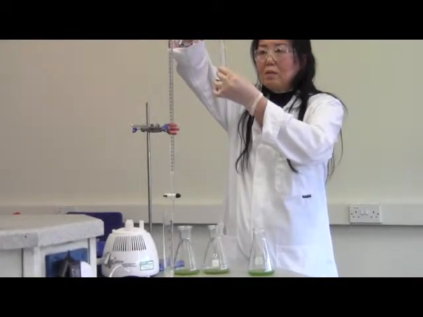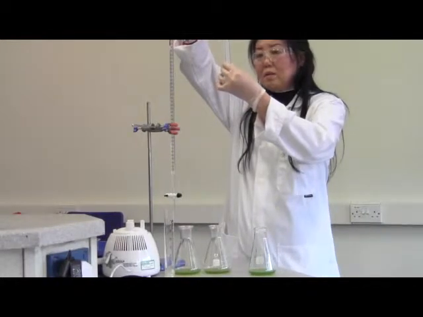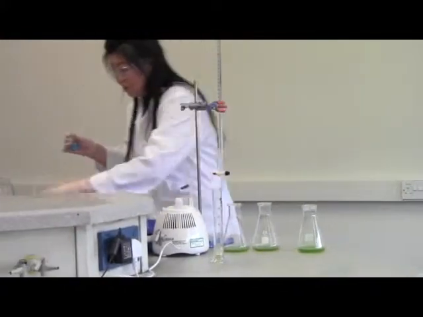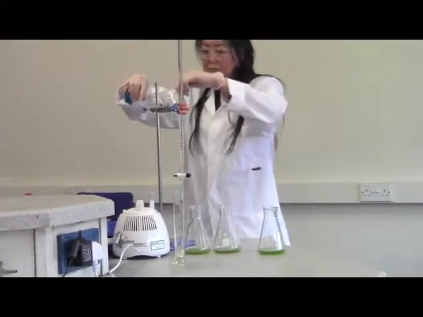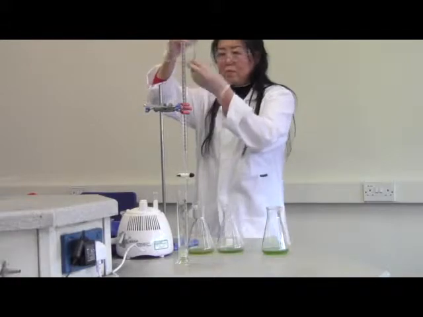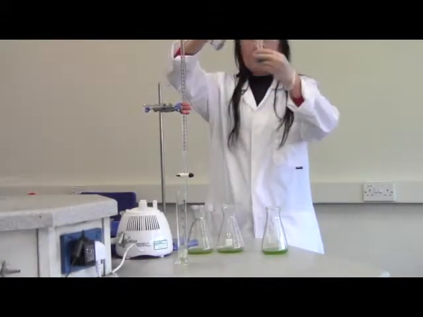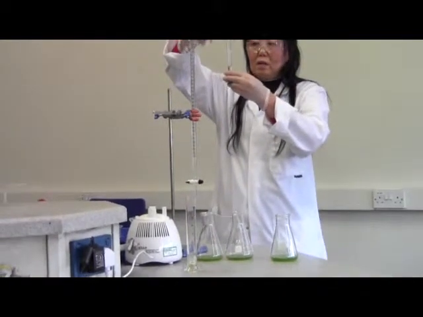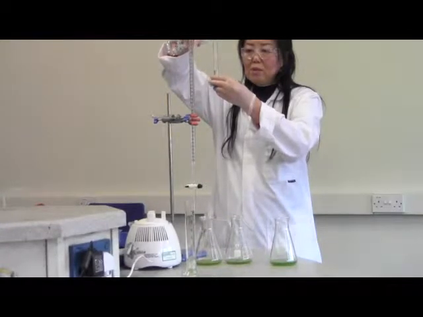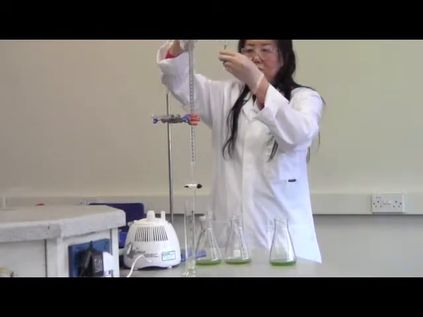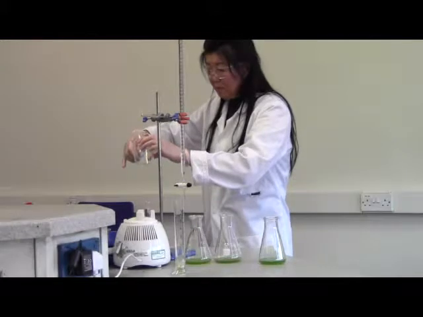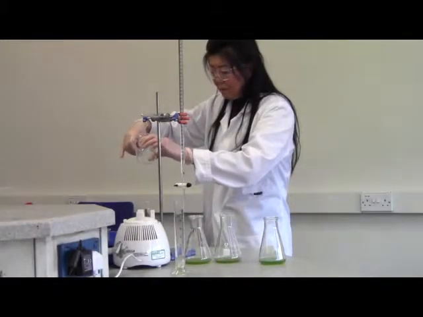So the reading, no. We need to throw away the actual one. Remember, the reagent that comes out, you cannot put it back into the reagent bottle because we try to avoid any contamination. So now I need a pipette, it would be better.